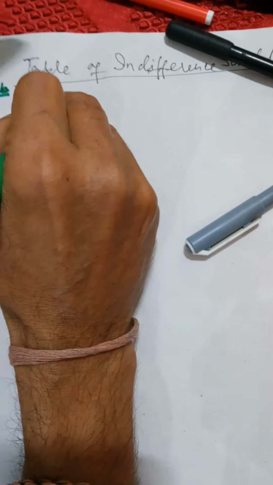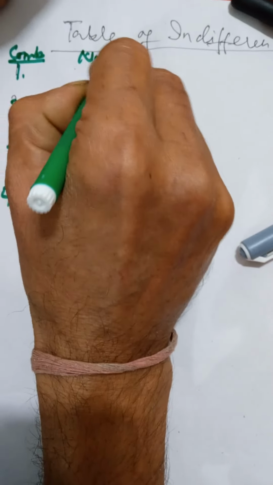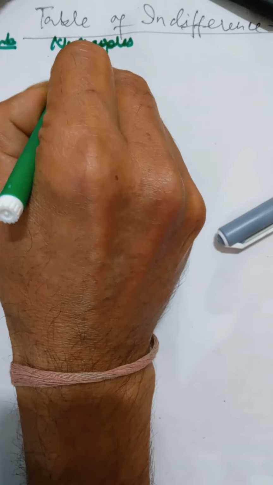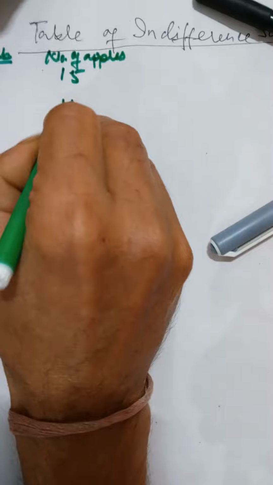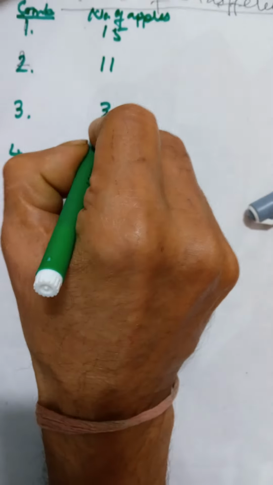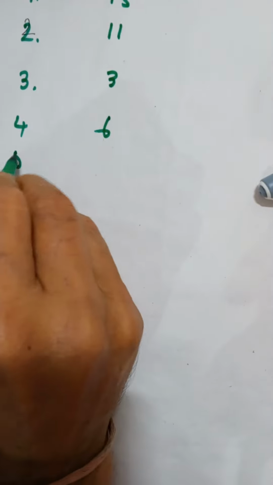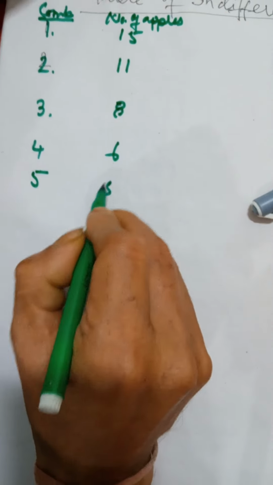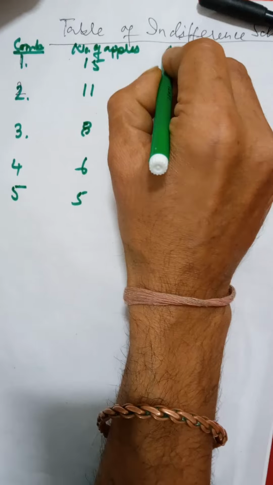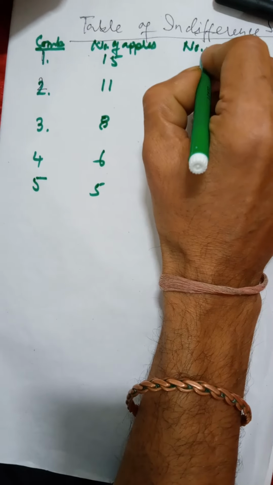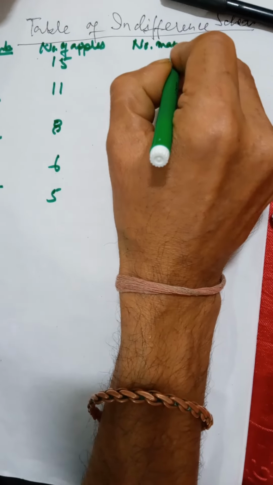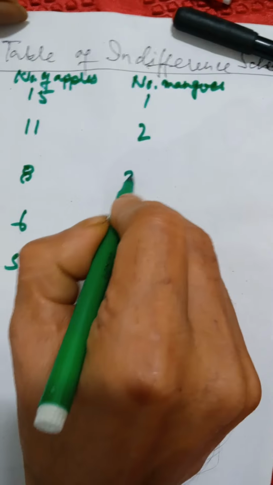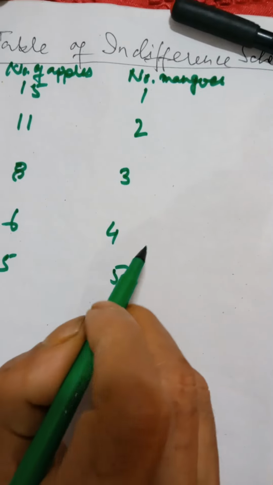This is the number of apples: 15, 11, 8, 6, and in the fifth combination it is 5. And in this column we write the number of mangoes: 1, 2, 3, 4, 5.